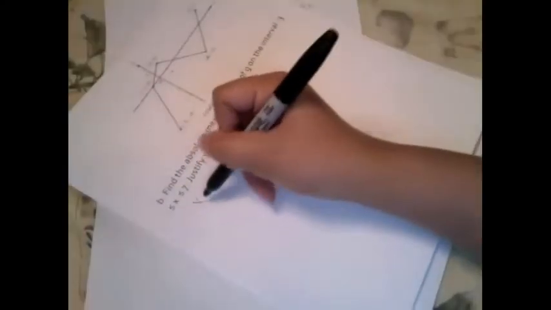So part B, find the absolute maximum value of g on the interval -3 less than or equal to x less than or equal to 7. Justify your answer. So x equals 2 is a possible critical point, because this is the graph of the first derivative.